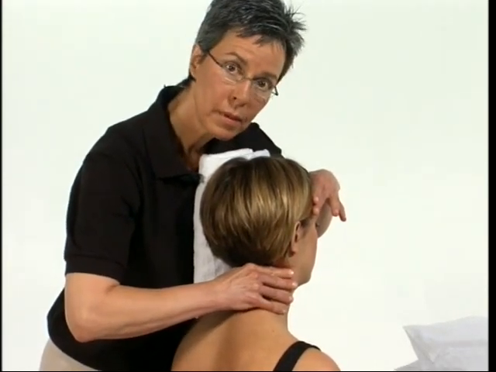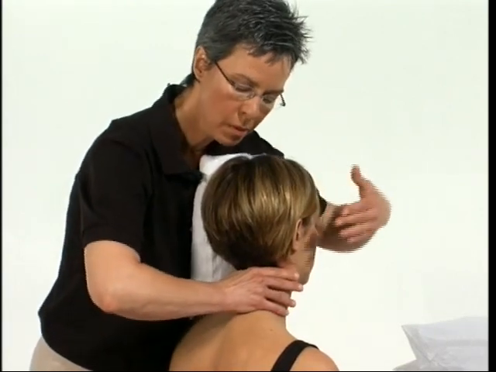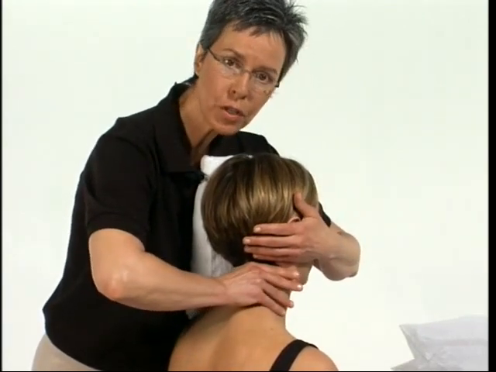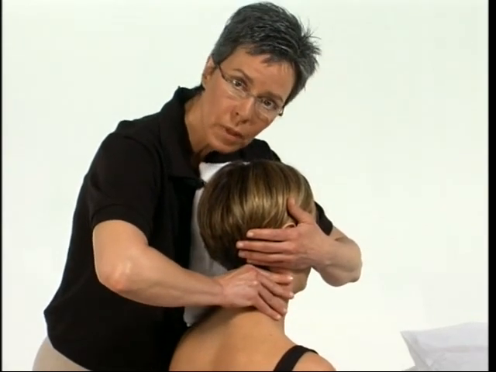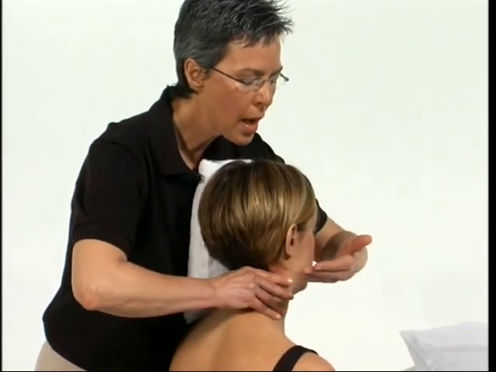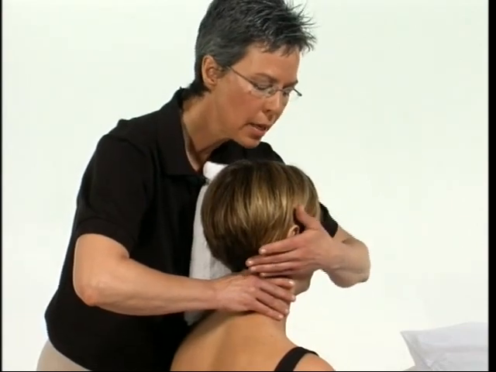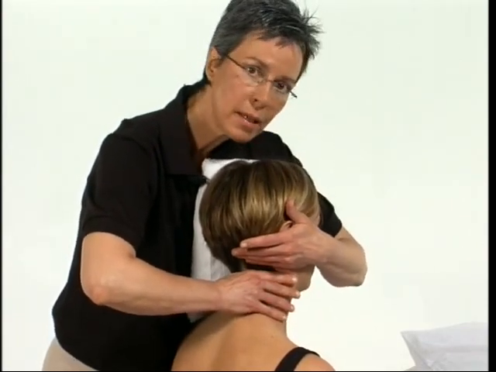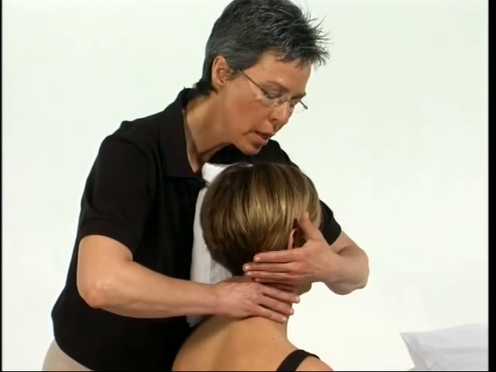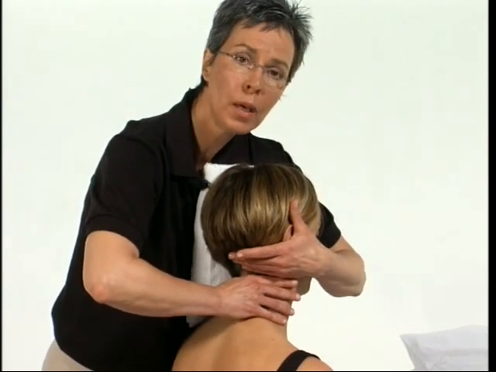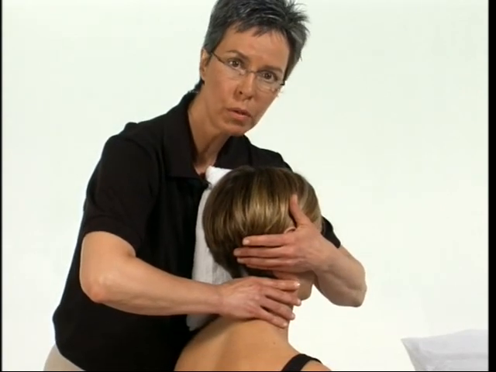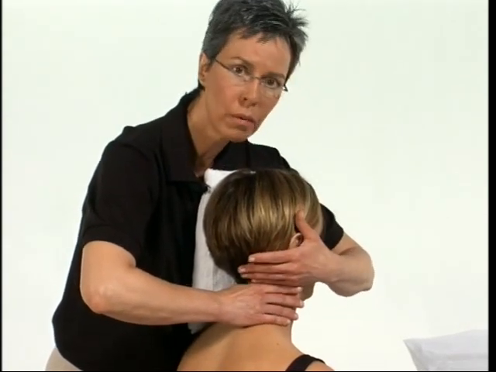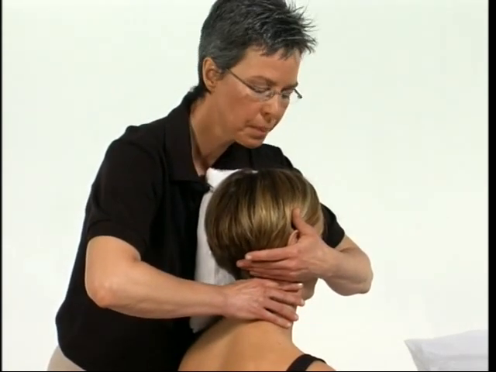Locate C2. Using a pronation of my forearm, I'm going to emphasize that level, lock in a little bit, and my cranial hand can be either at the occiput or more in the level of the C1 posterior arch, depending on if I want a more global emphasis or a more local emphasis.